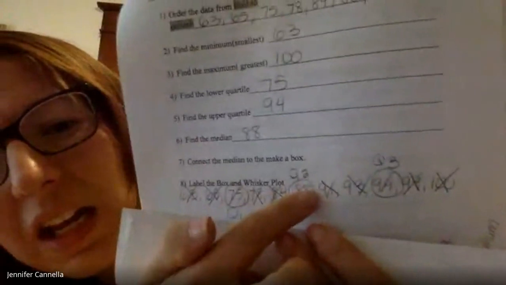Now, here's where it gets tricky. I'm going to present my paper to you guys and show you how to do the next few problems until you get the hang of it. All right. Now, I got the median, which is 83.